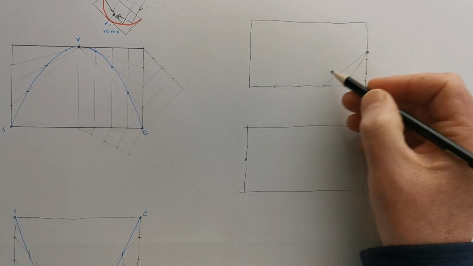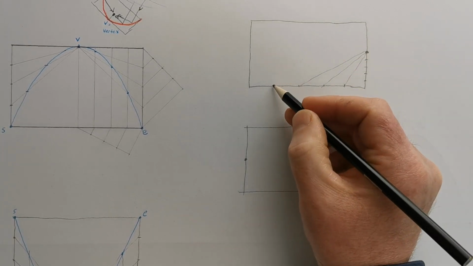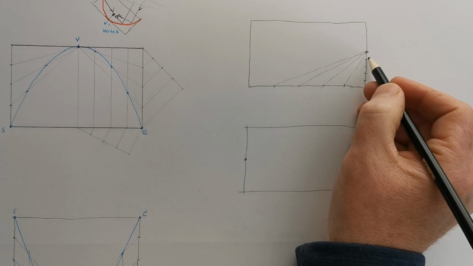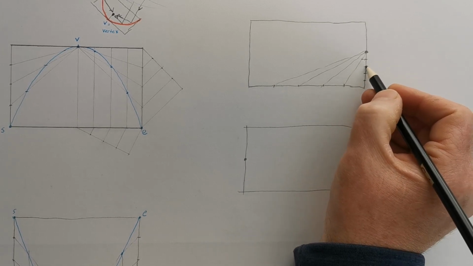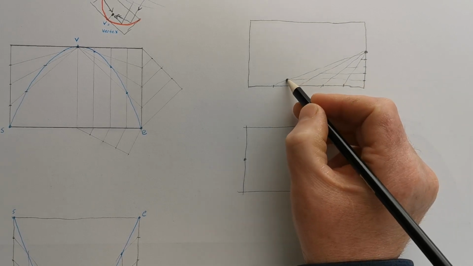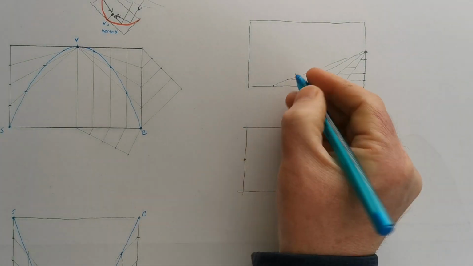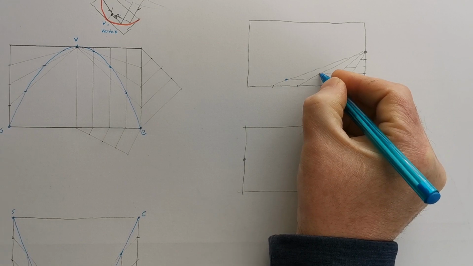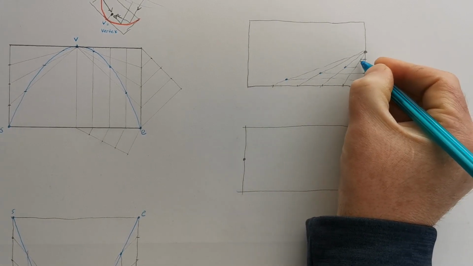Now all that matters is that you use the same number of spaces in the construction.